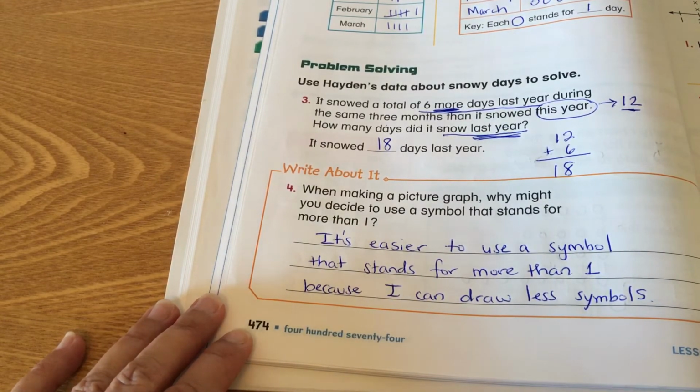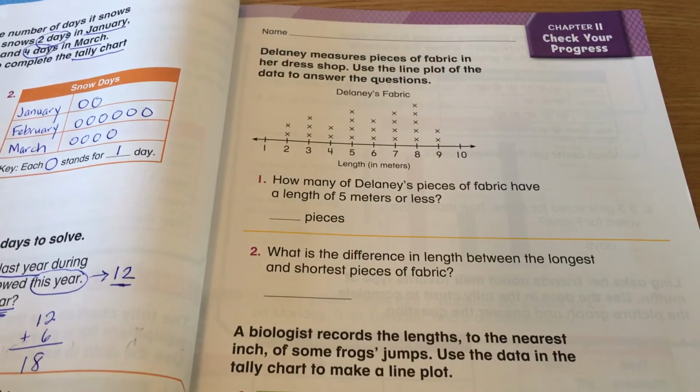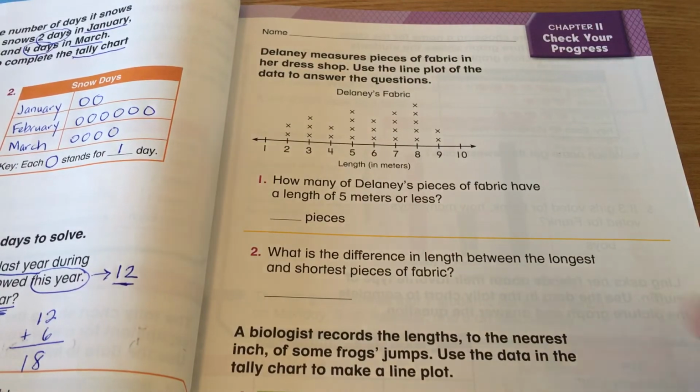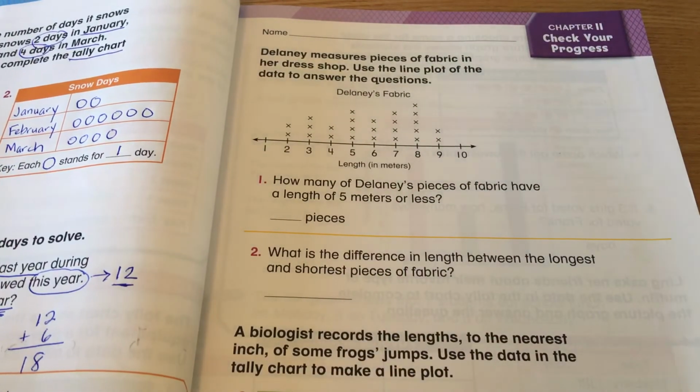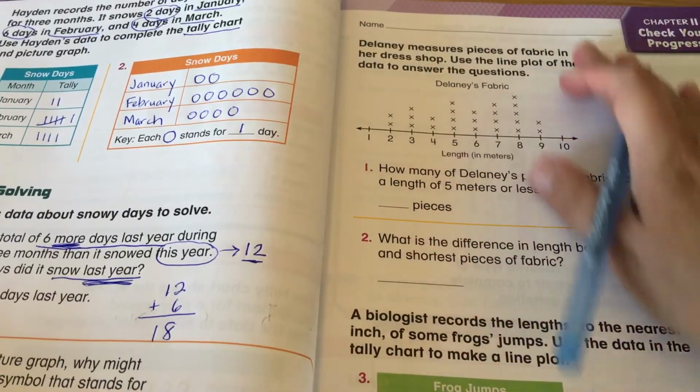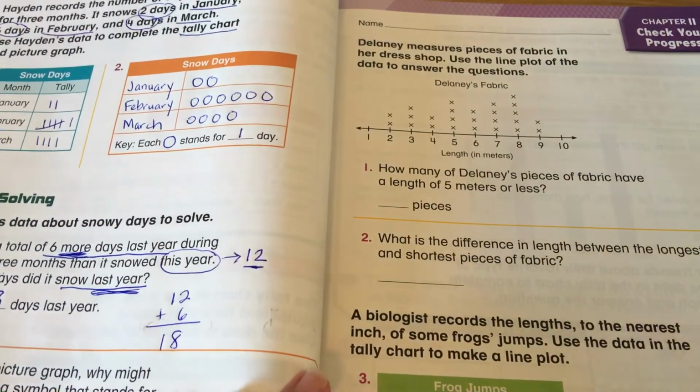All right, so that is the end of 11-4. Next week, you will be doing Check Your Progress. And on this, there will be no video to help you, because this, you're just going to check your progress and see what you understand. You can use your book to help you to try and find answers or help to solve these problems. That will be fine.